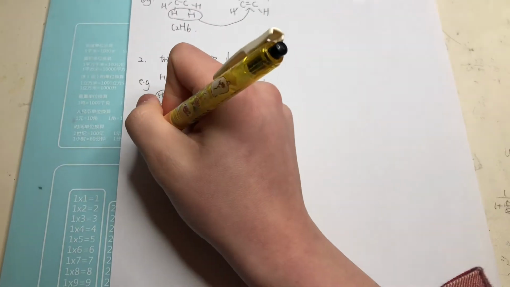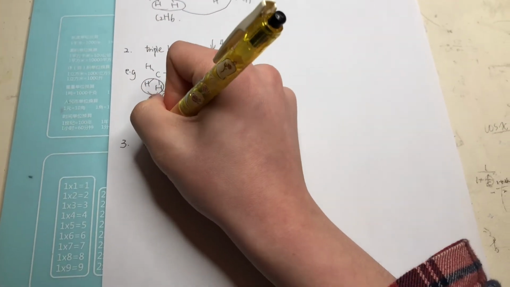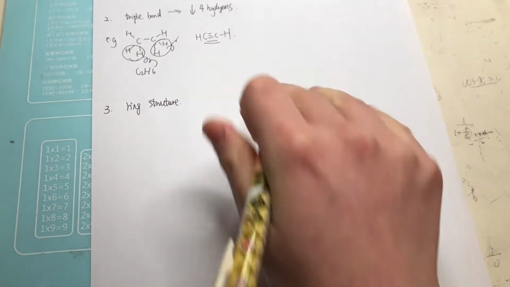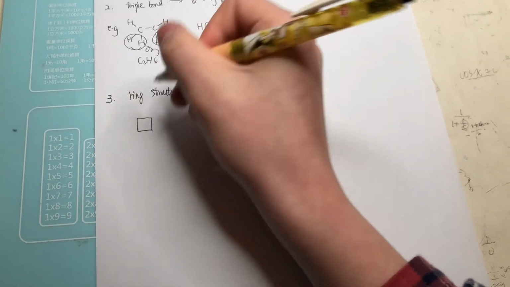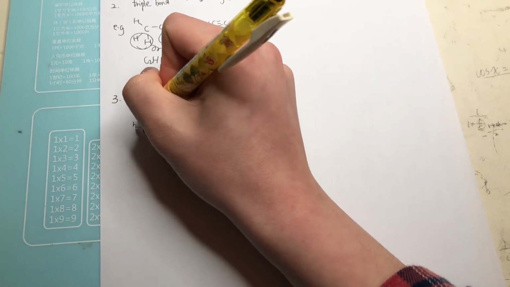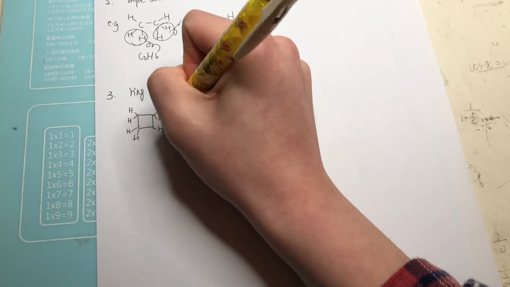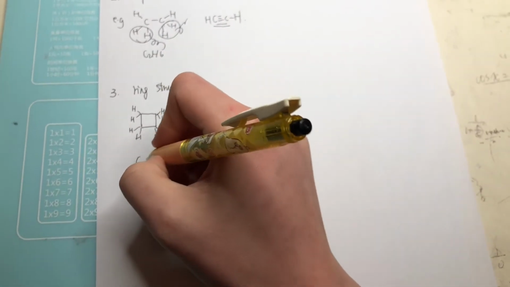What about the ring structures? Let's look at this molecule. We can see it has the formula C4H8.